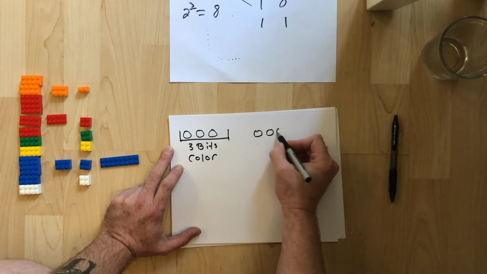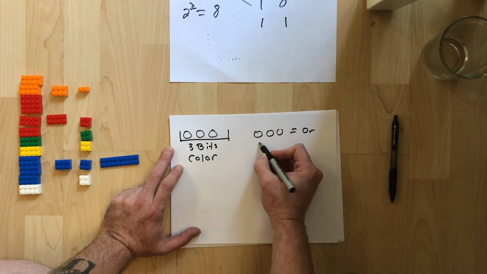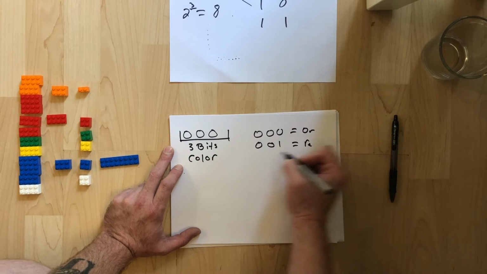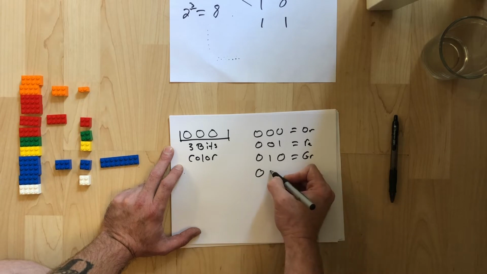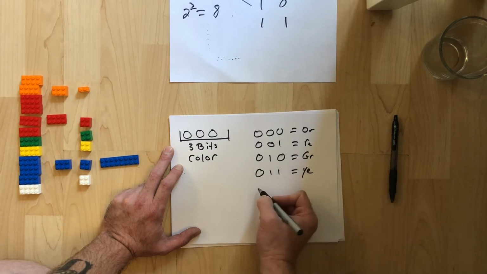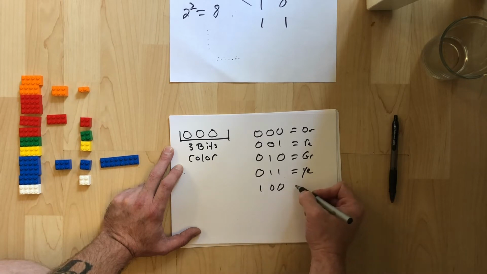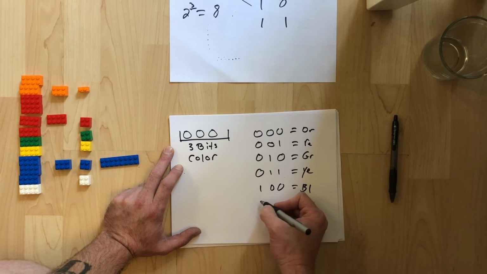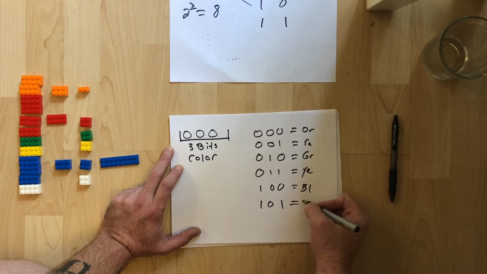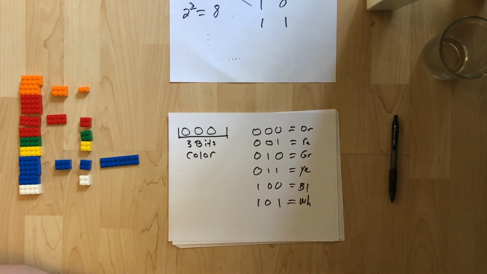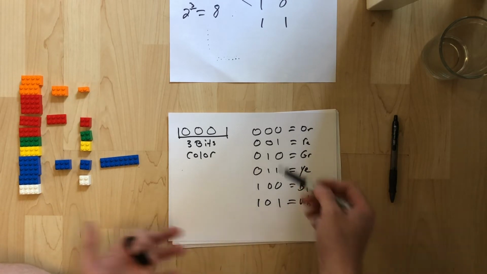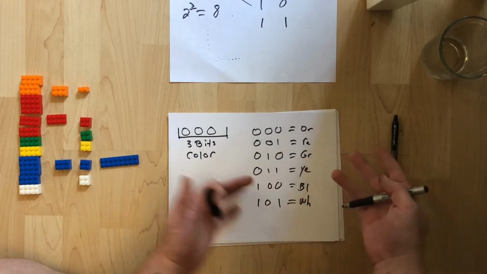And we can say that this equals orange, this equals red, this equals green, this equals yellow, this equals blue, this equals white. Now it doesn't matter what these numbers are. Yeah, like this is binary 5, but we don't care. It doesn't matter. The computer doesn't care. It's not using it as a number. It's using it to represent something else. So it doesn't really matter what these numbers are for binary. These are just the binary bits that represent these different colors.